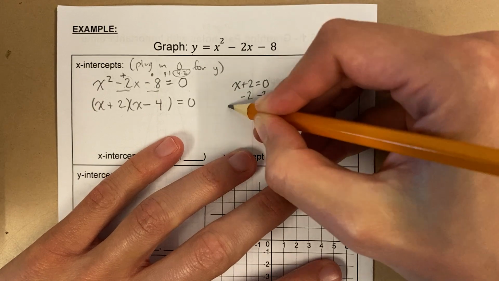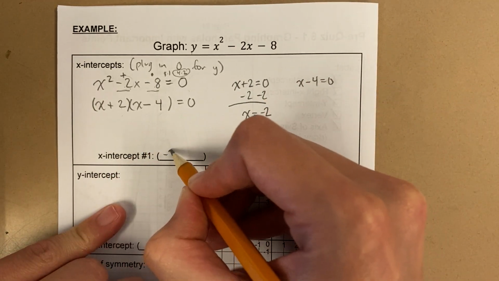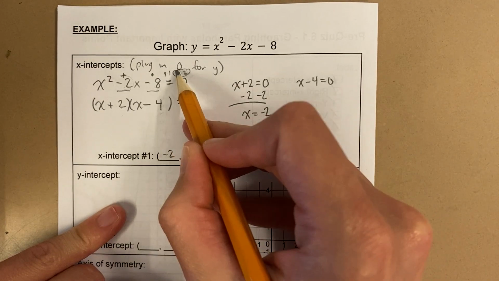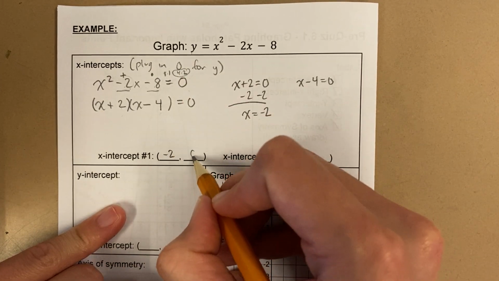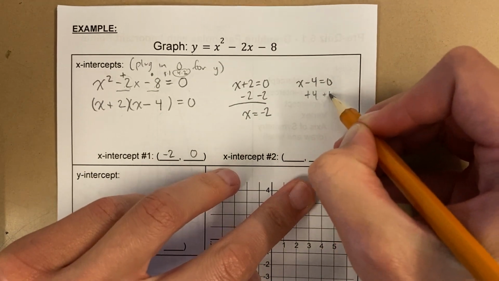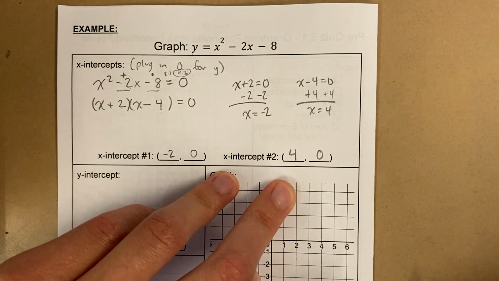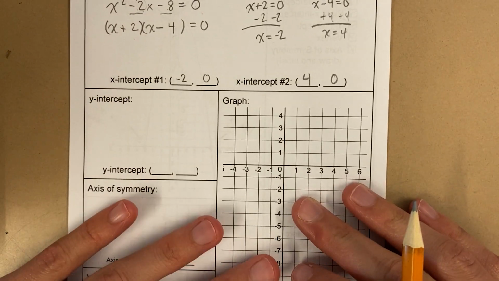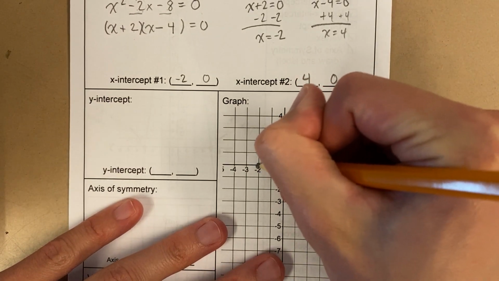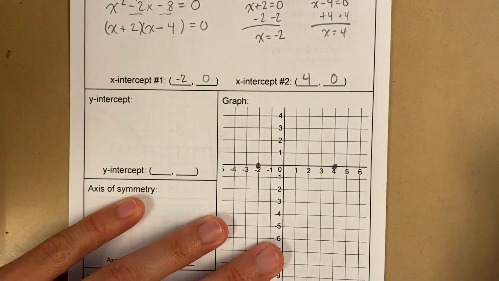So x could be -2. Now remember, if x is -2, y is 0, right? I plugged in 0 for y right here at the first step. And then here, x is 4. Okay, so I have my x-intercepts. I'm going to go ahead and plot them right now. So -2, 0, that's right here, and 4, 0, that's right here.